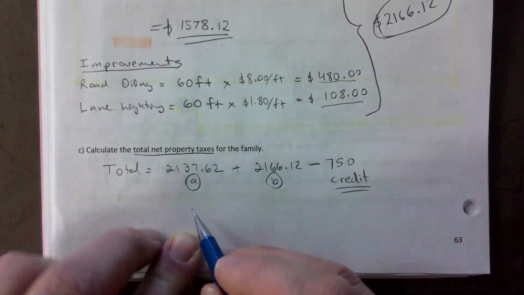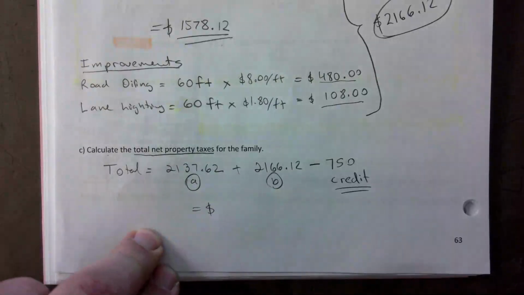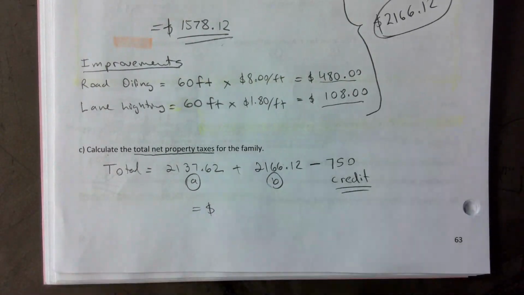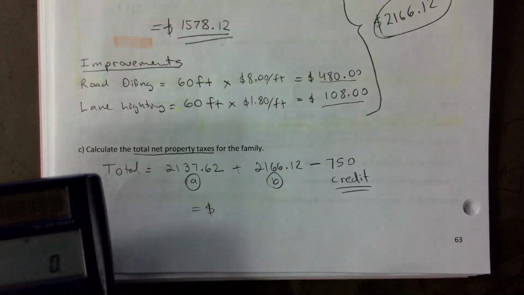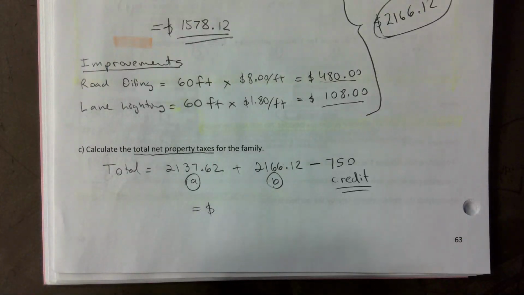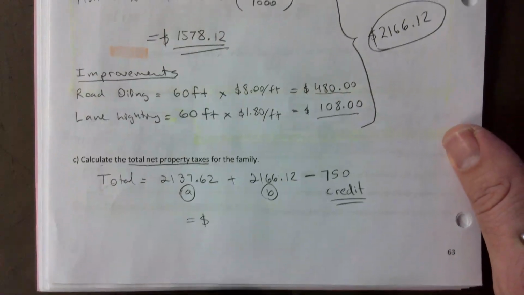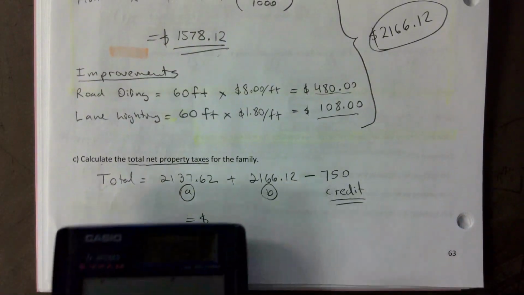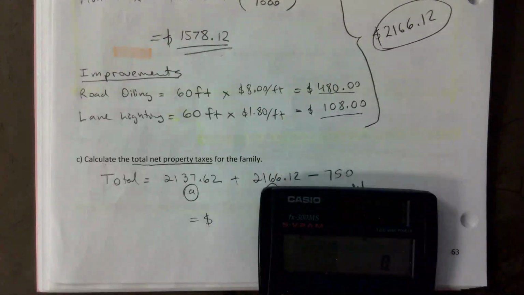Okay, and here we come up with our final property tax bill, which quite frankly is a lot of money. It is always in the thousands every year. So what do you think property taxes is, ongoing or one time? It's ongoing, yes.